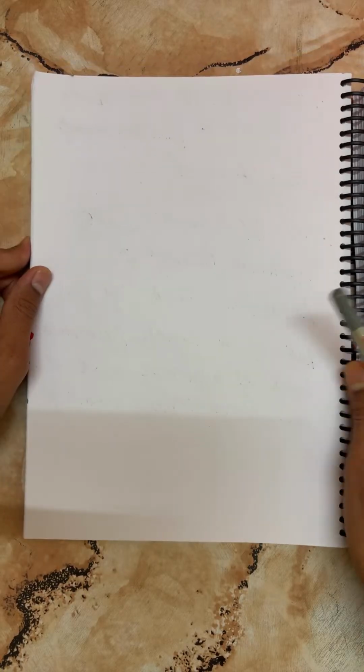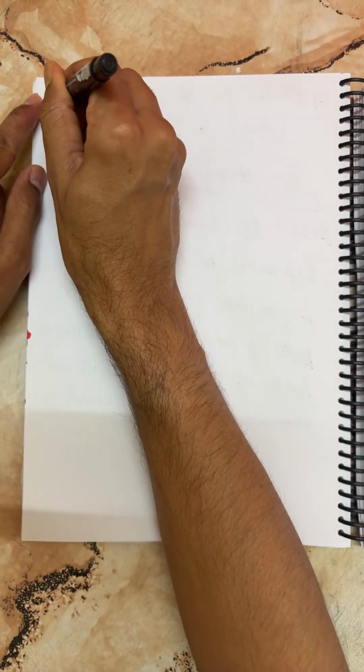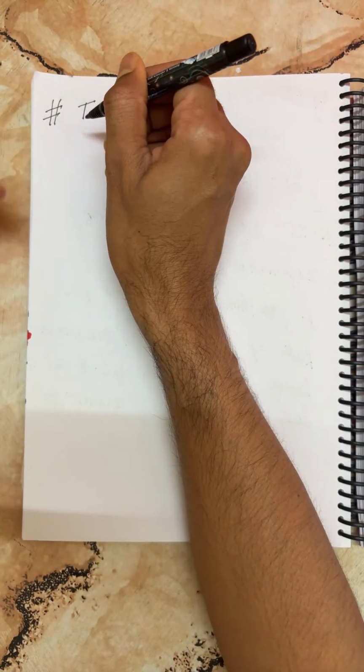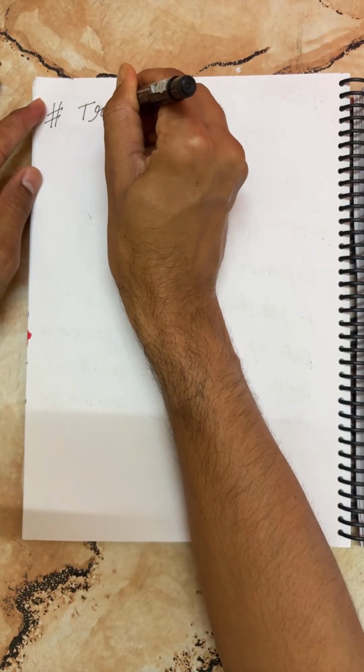Beta, this is the first chapter: trigonometry. In basic mathematics there are many chapters, and this is the first one, trigonometry.